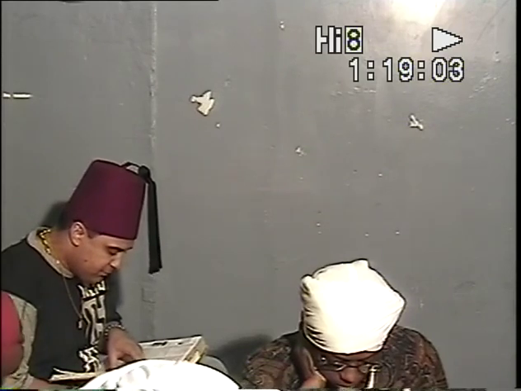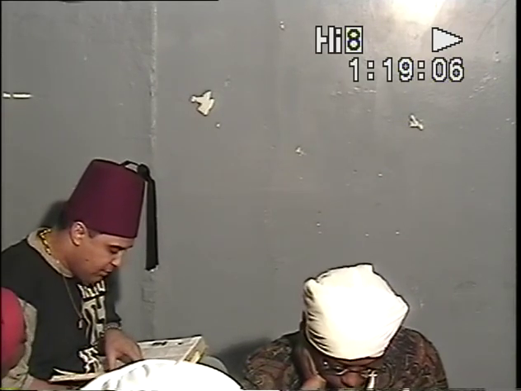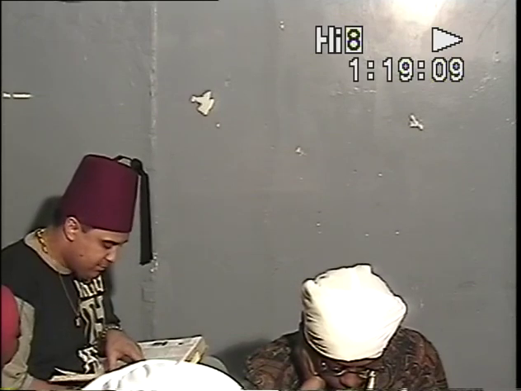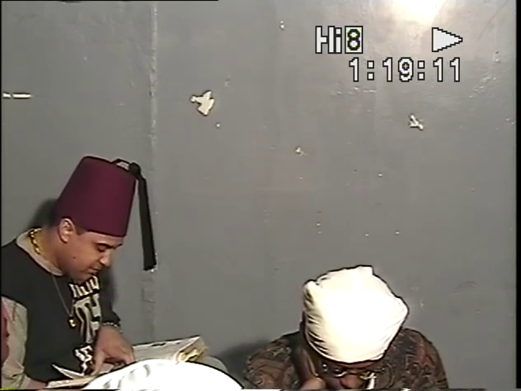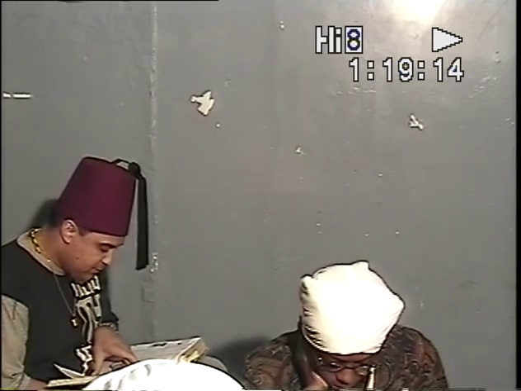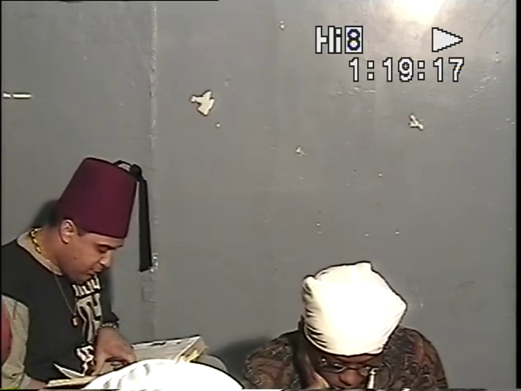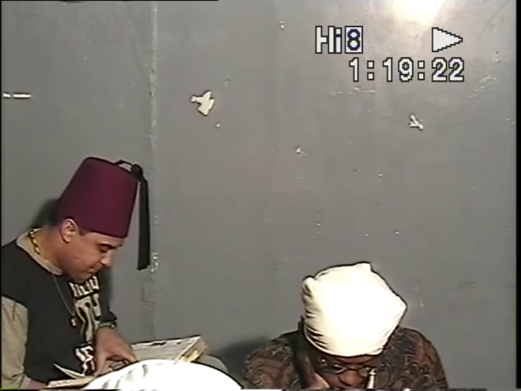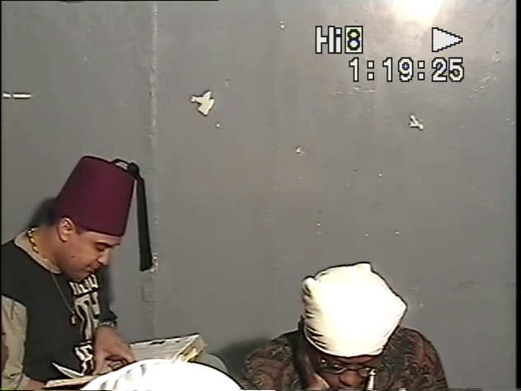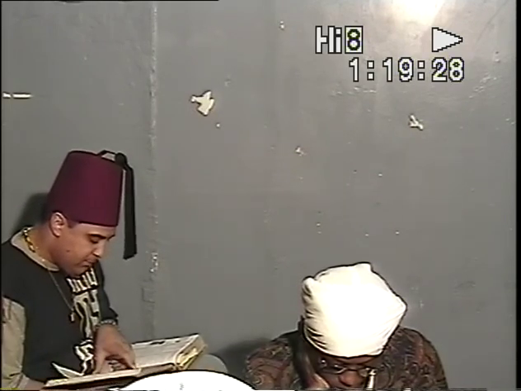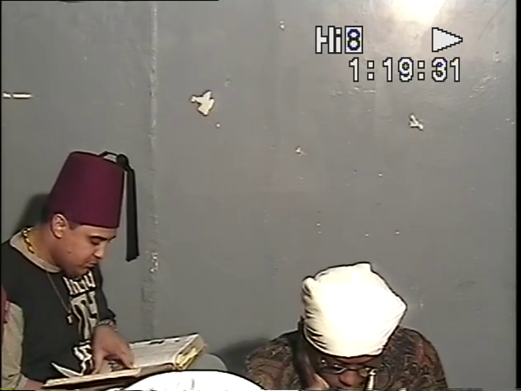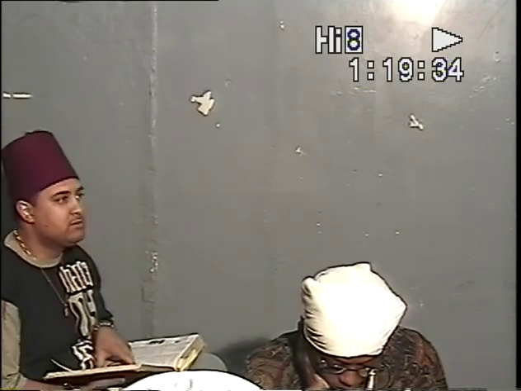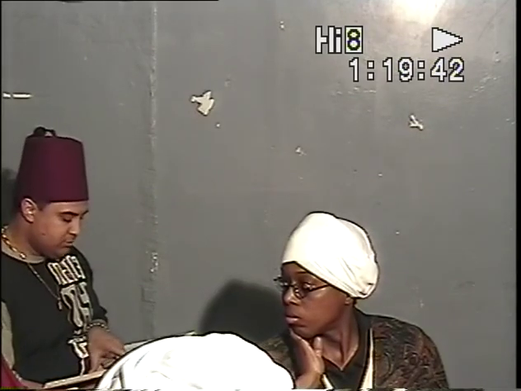One bound in servitude to a person or household as an instrument of labor. The etymology in the brackets is Middle English slave, from Old French esclave, from medieval Latin Sclavus, from Slavs. Parentheses, the Slavs were reduced to slavery by conquest. That's the answer to your question. The Slavs were reduced to slavery.